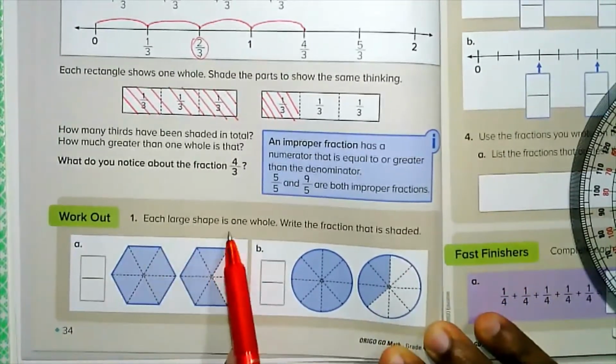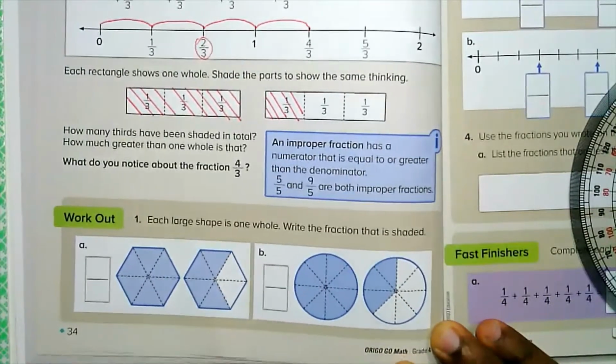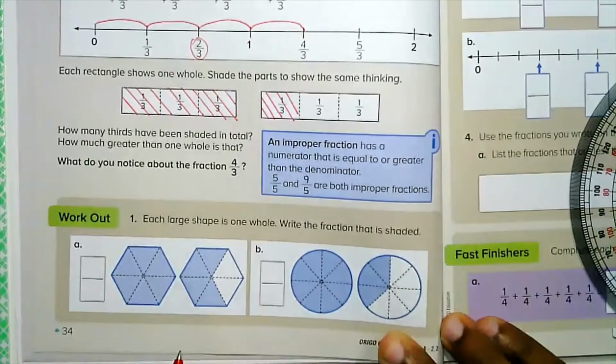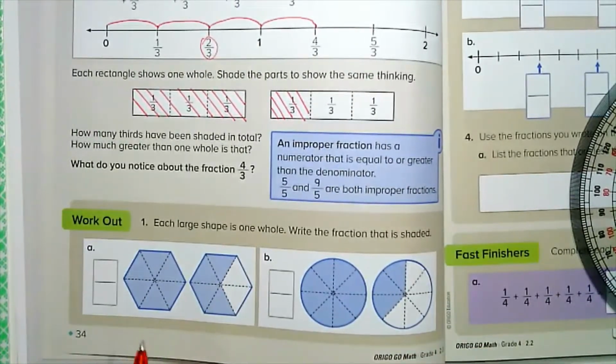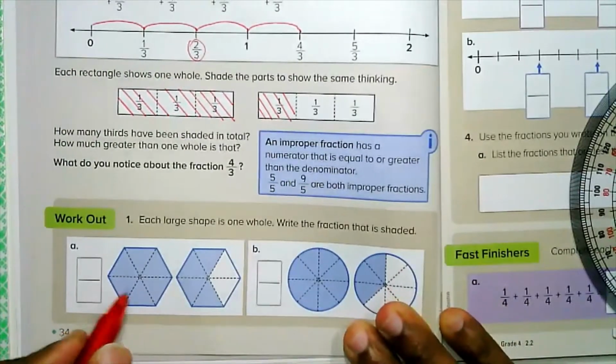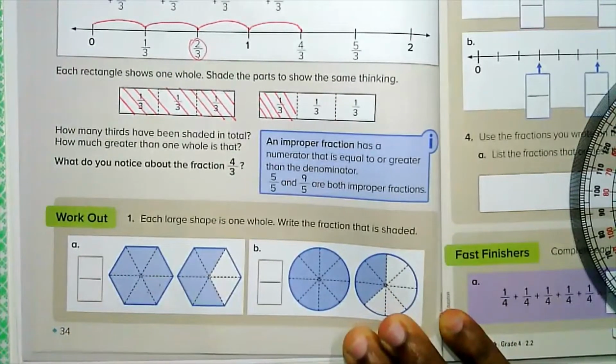Each large shape is 1 whole. Write the fraction that is shaded. So for this, each one is cut into 1, 2, 3, 4, 5, 6.